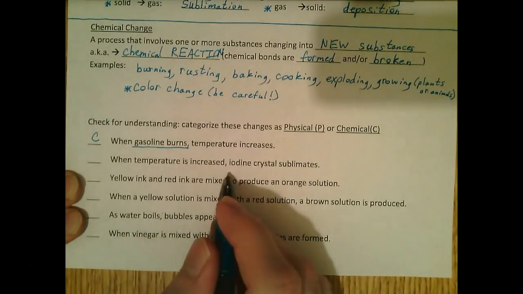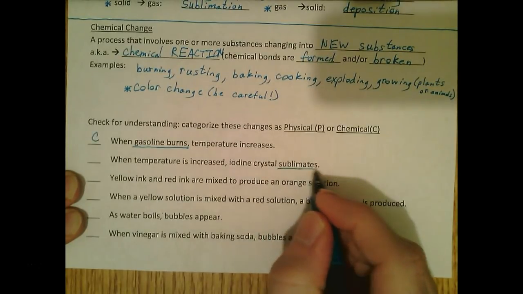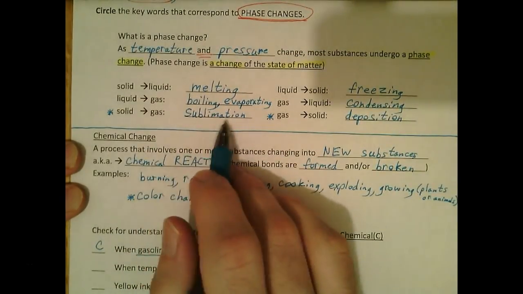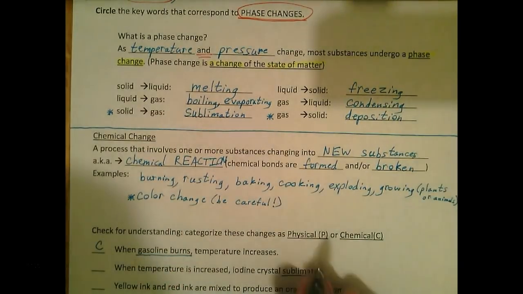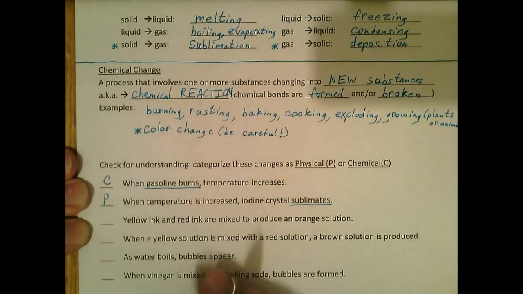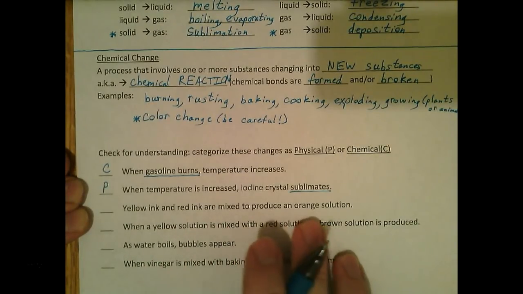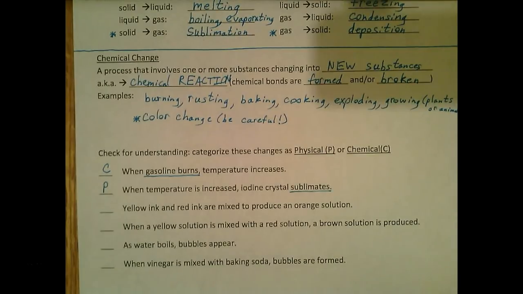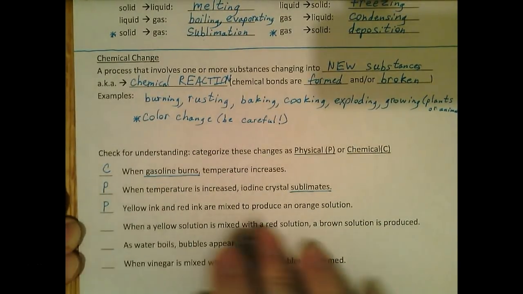When temperature is increased, iodine crystals sublimate. Okay, it sounds to me like we're talking about sublimation. And sublimation, even though it's something we're less familiar with, it's still just a phase change, which makes it a physical change. Yellow ink and red ink are mixed to produce an orange color or an orange solution. Now, we all know if we mix red and yellow, it's going to make orange. It's just what happens when you mix them. So that's not anything unusual happening. So I would say this is probably a physical change. It doesn't sound like any reactions are happening.